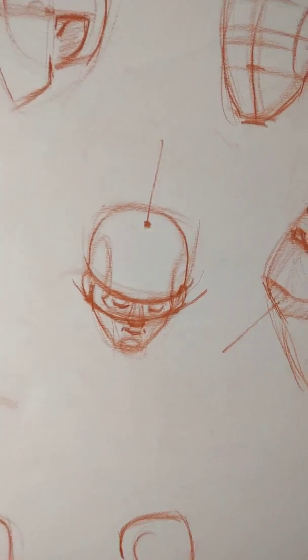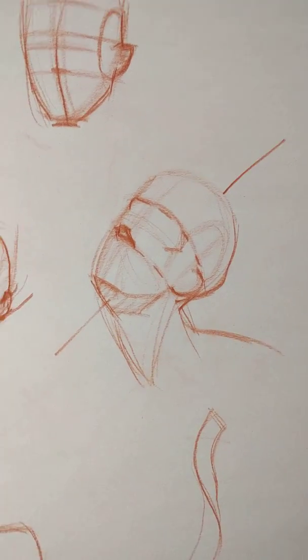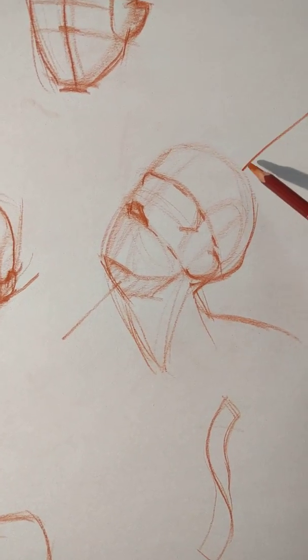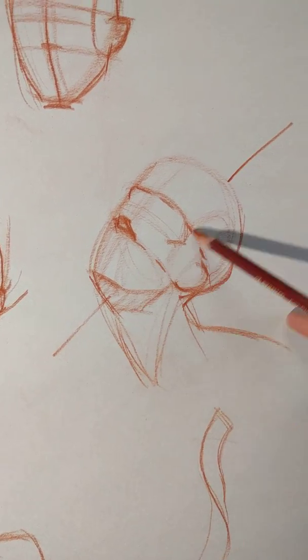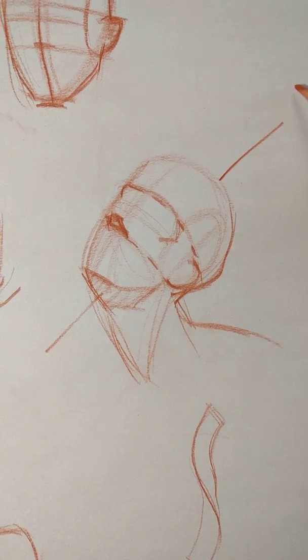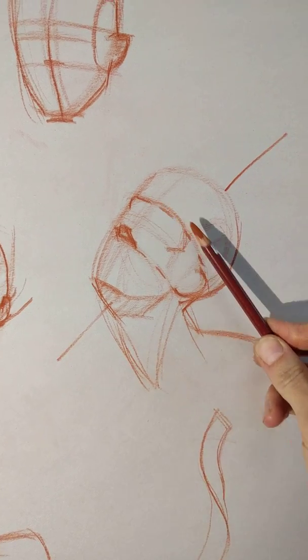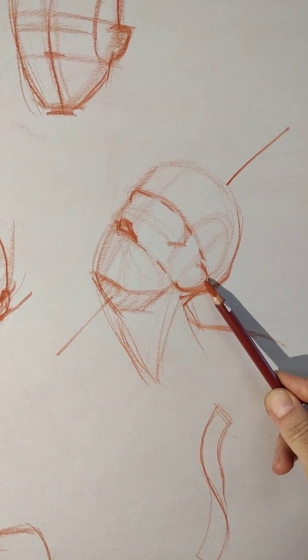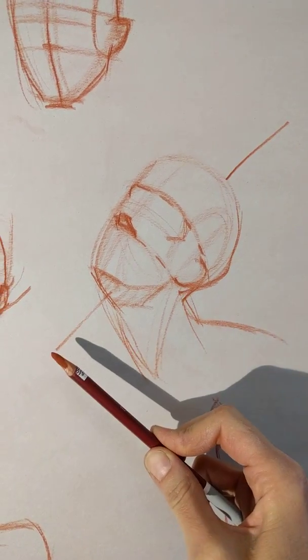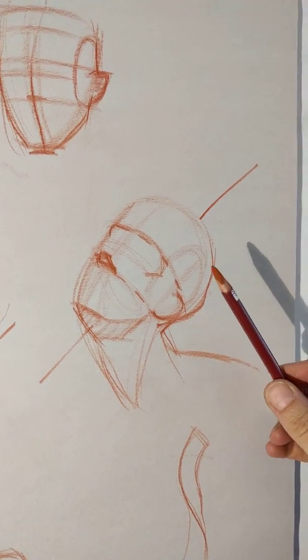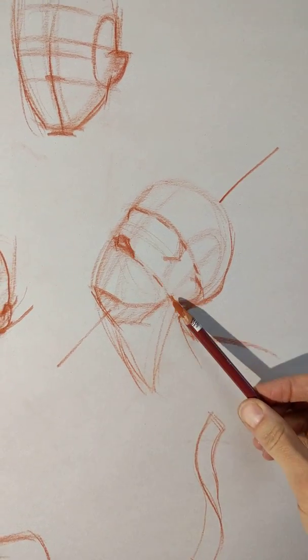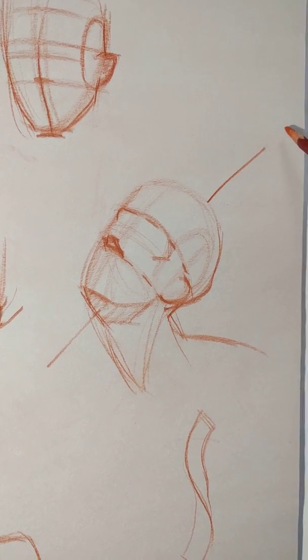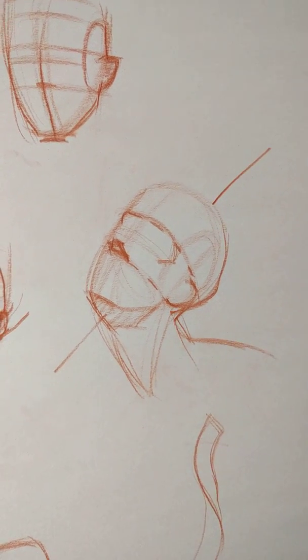Instead, what you want to think about is this idea that there is this imaginary central axis going through the head, and we then wrap these imaginary rubber bands around the central axis. The only rule that they follow is that they're perpendicular to the central axis.